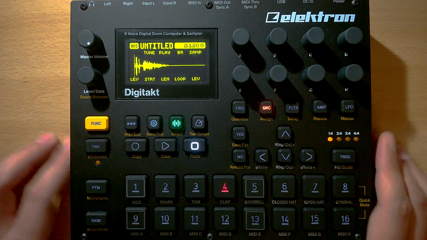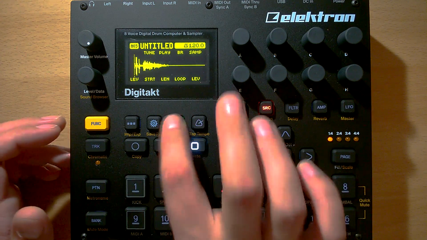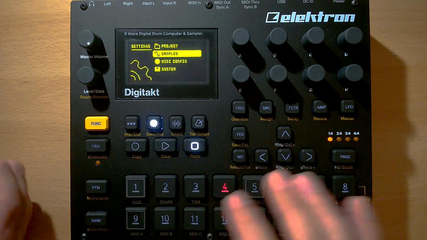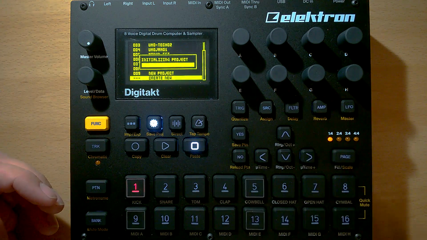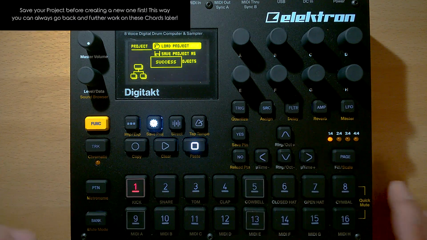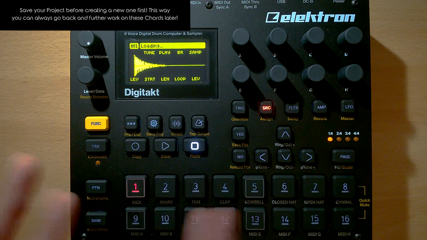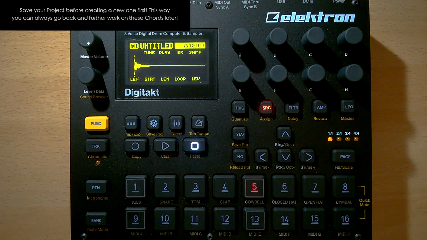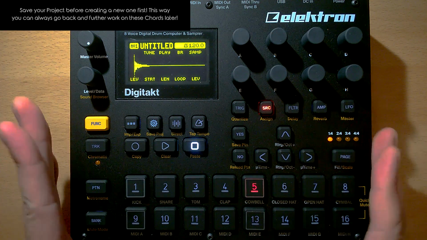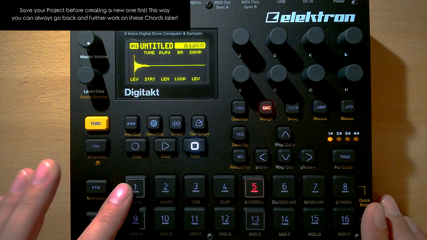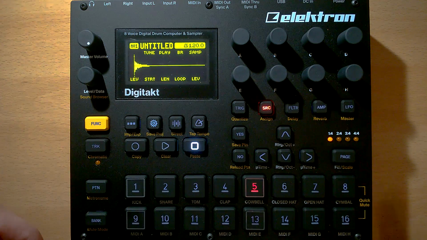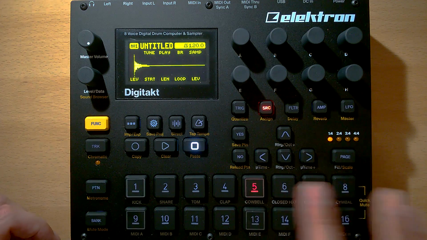Okay, here we go. Chords are all set. To make things easier, I go in here and create a new project so that we can start from scratch and have our initial sounds all loaded up right here. When I do tracks like this with melodic stuff, I organize my tracks a little bit on the Digitakt. I start with the drums on the first 4 tracks and with melodic stuff on the last 4.